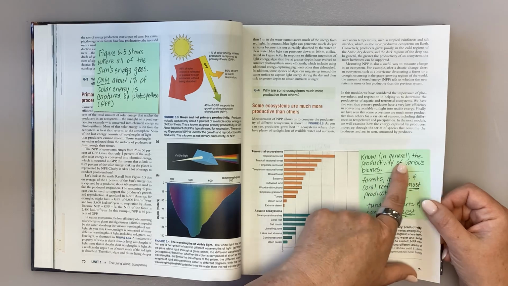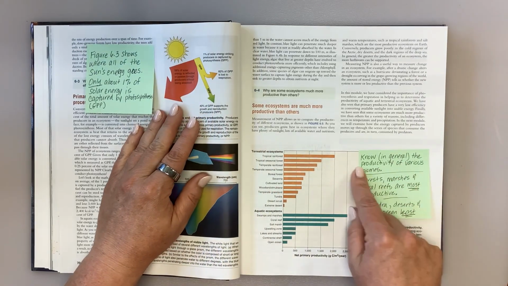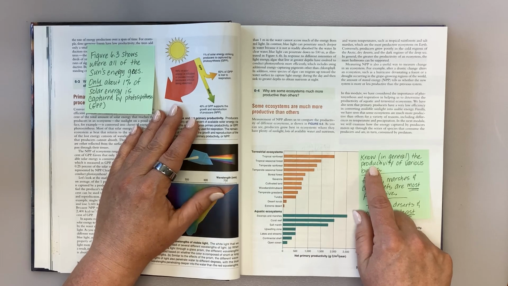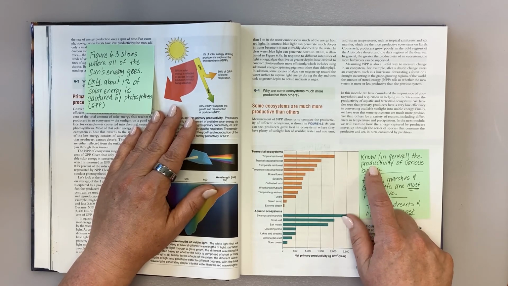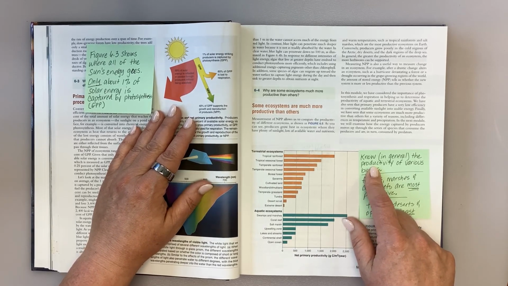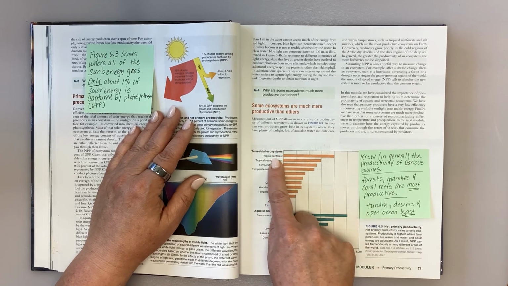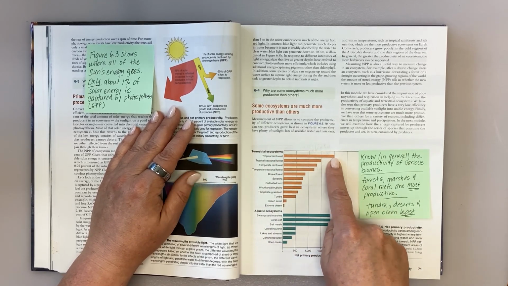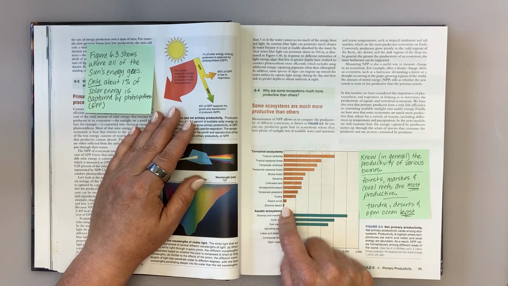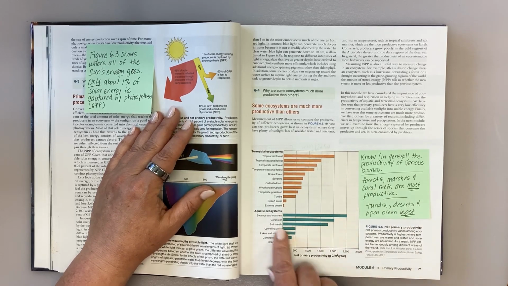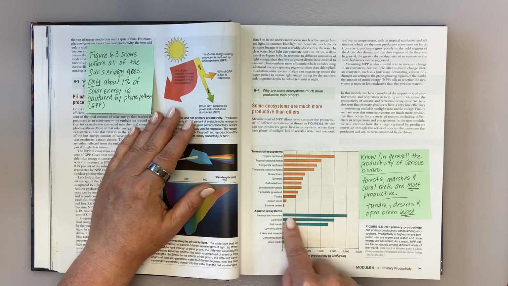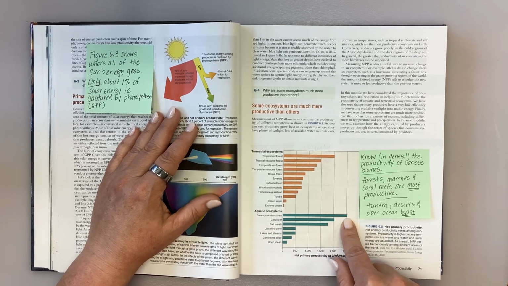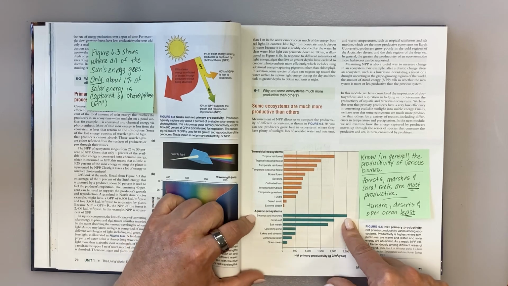With primary productivity, you need to know in general which biomes are highly productive. Productive in terms of how much energy they're producing by producers or through photosynthesis. If we look here at terrestrial biomes, tropical rainforests are going to be the most productive, and the least productive would be a desert. That makes sense. And the most productive aquatic ecosystem is kind of shocking. A lot of people think it's a coral reef. Actually, it's a swamp and a marsh.